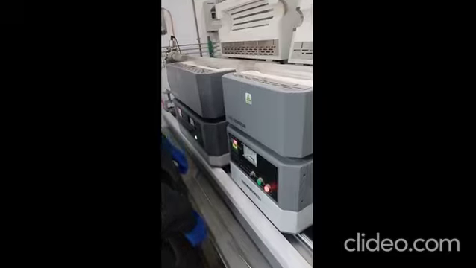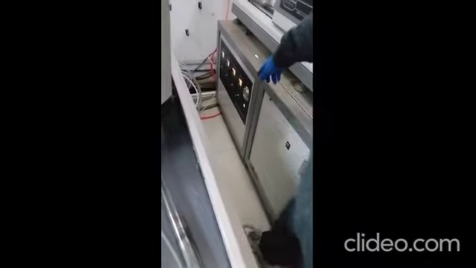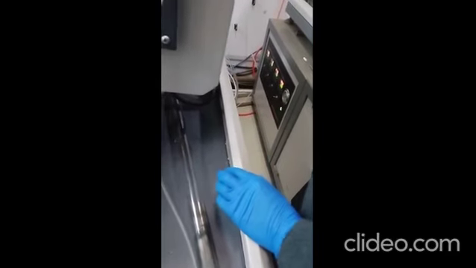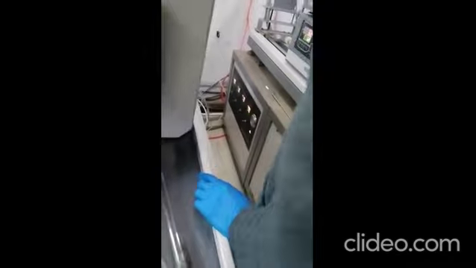So first we use high flow argon gas, to blow out other gas. Yes, okay. The first step.